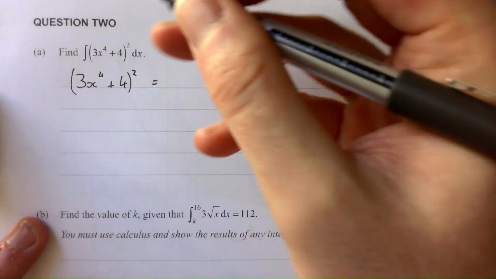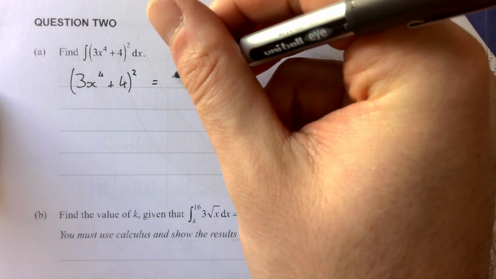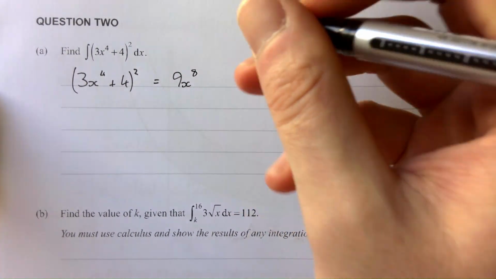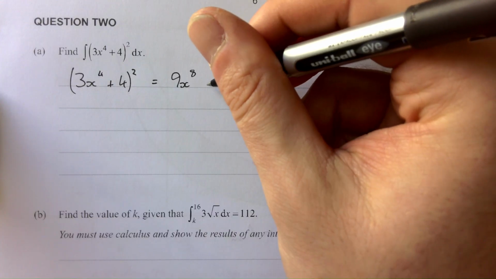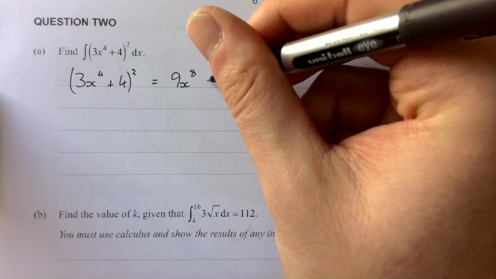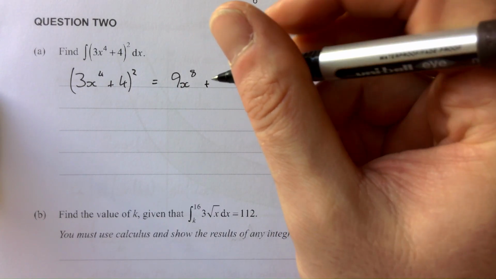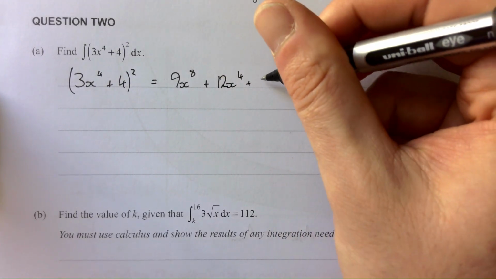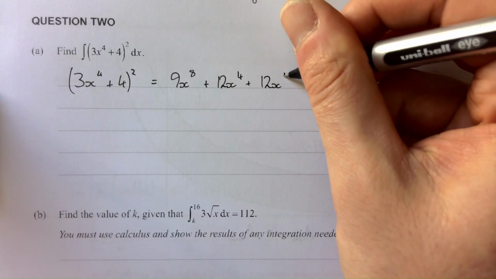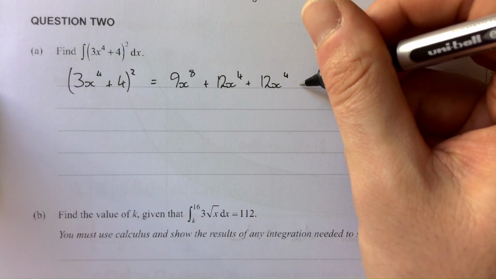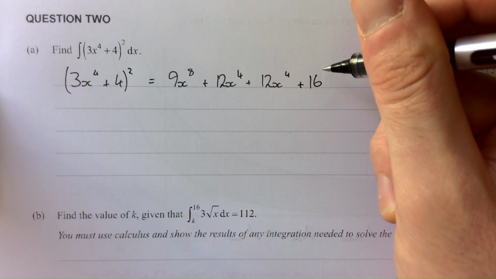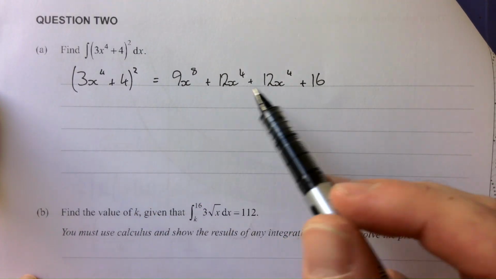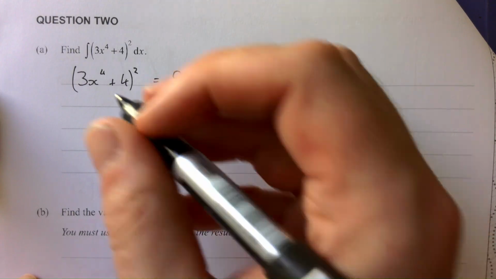Our firsts multiplied together is 3x to the power 4 multiplied by 3x to the power 4, which is 9x to the power of 8, adding our powers when we multiply them together. Then our outers are 3x to the power 4 times 4, which is 12x to the power 4. The inners will be the same. And then our lasts are 4 times 4, so plus 16. So I'm going to just rewrite that into my integrand, combining these two like terms.